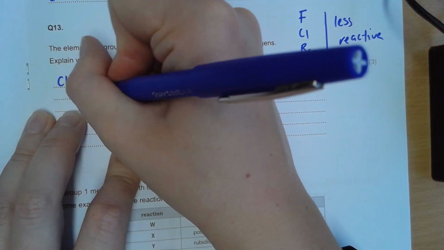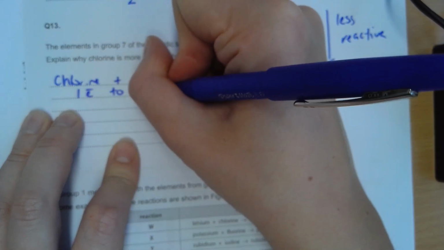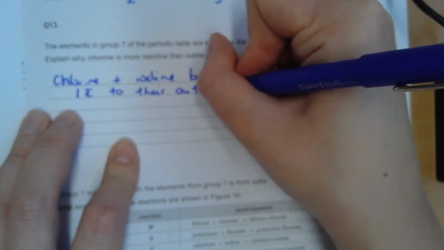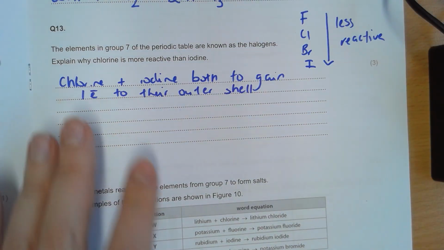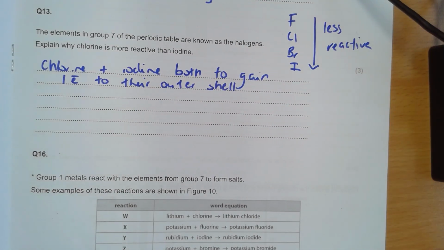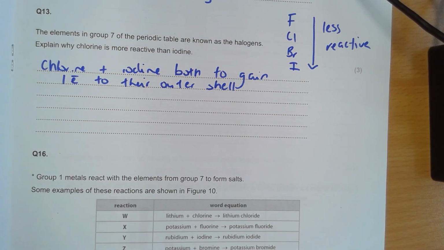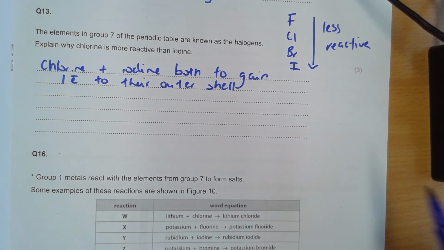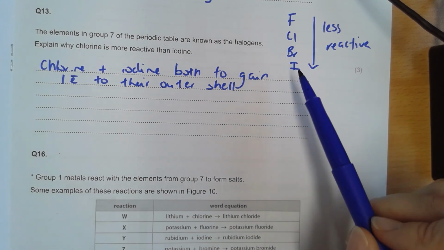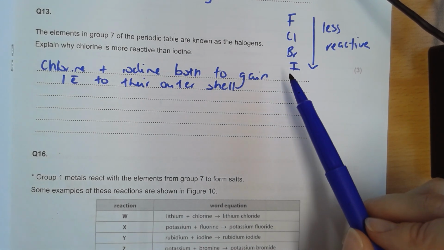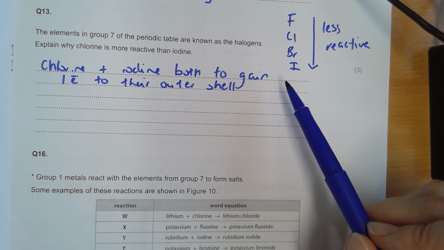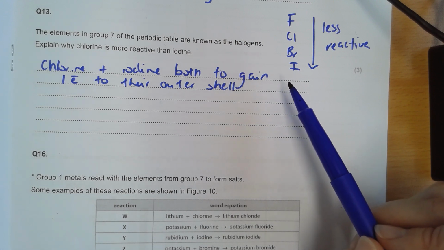They want to gain 1 electron to their outer shell. Make sure you're mentioning outer shells. Now with the group 1s, when they wanted to lose an electron, it was easiest to lose if the atom was big. These guys want to gain 1 electron, and it's easiest to do that if the atom is small. So chlorine is smaller than iodine, therefore chlorine is going to find it easier to gain an electron, and chlorine is going to be more reactive.